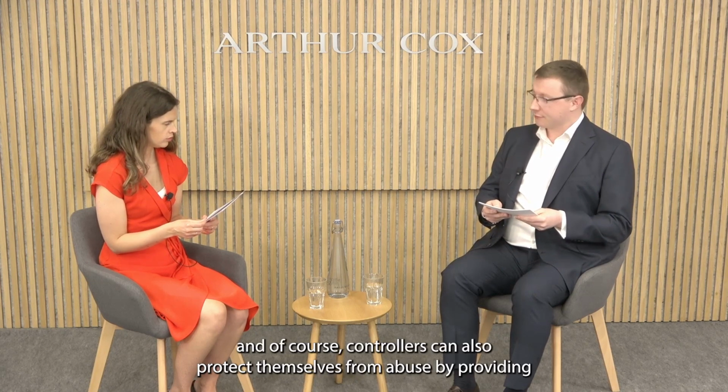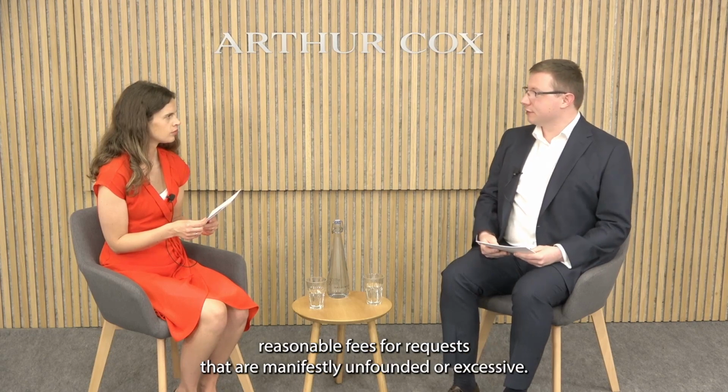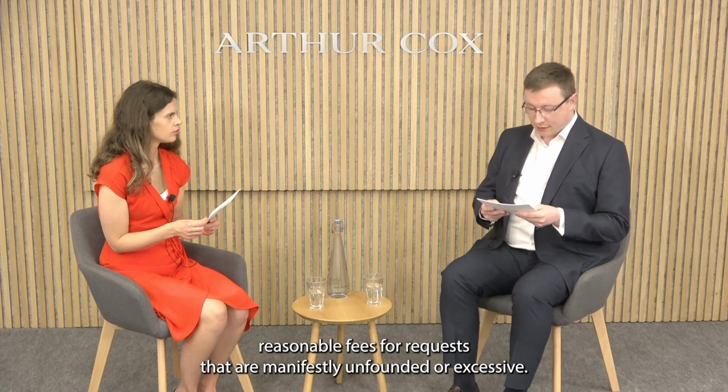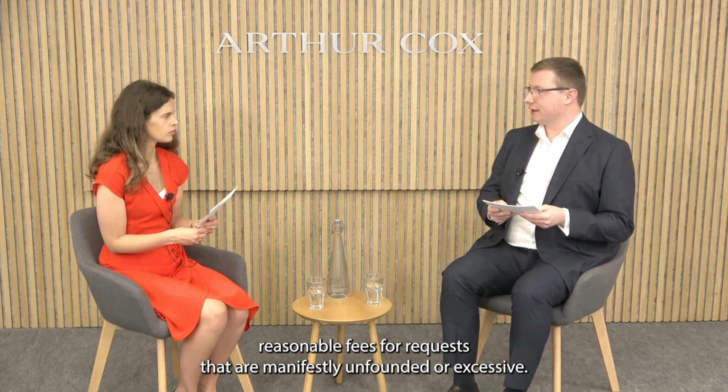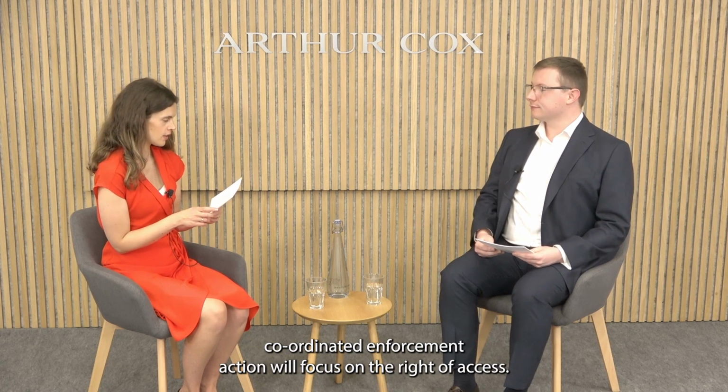The court noted that the GDPR allows controllers to charge a reasonable fee for subsequent copies of personal data, and of course controllers can also protect themselves from abuse by charging reasonable fees for requests that are manifestly unfounded or excessive. Okay, thanks David. So the European Data Protection Board has announced that its next coordinated enforcement action will focus on the right of access.